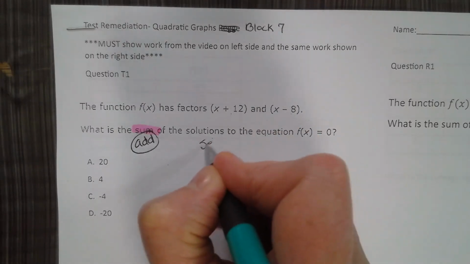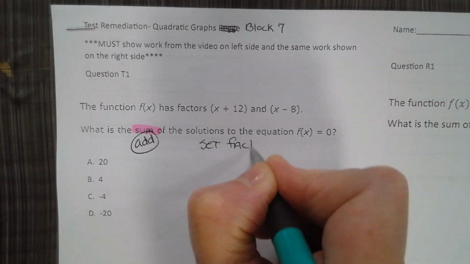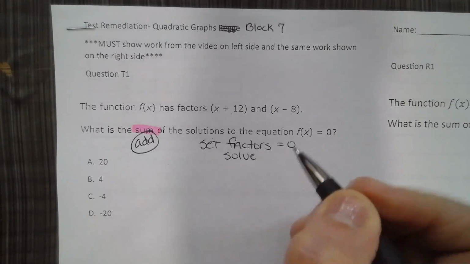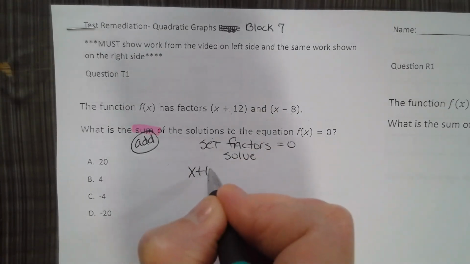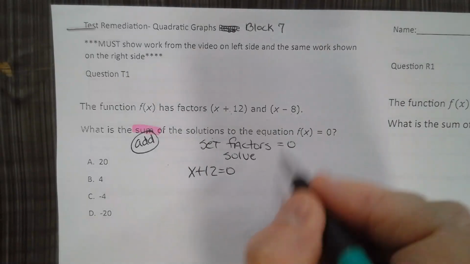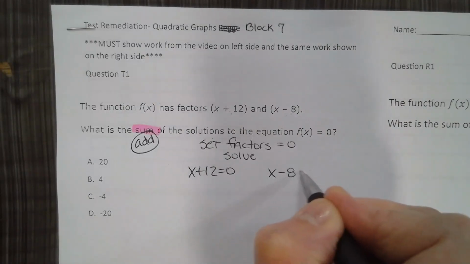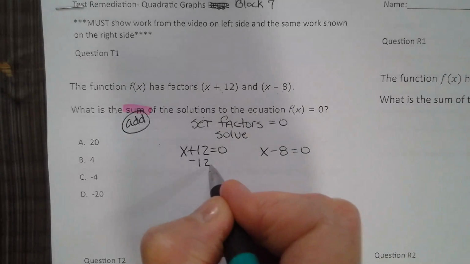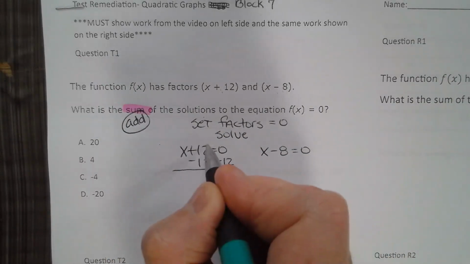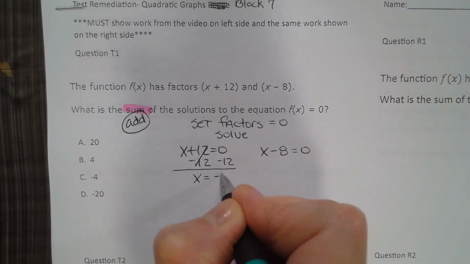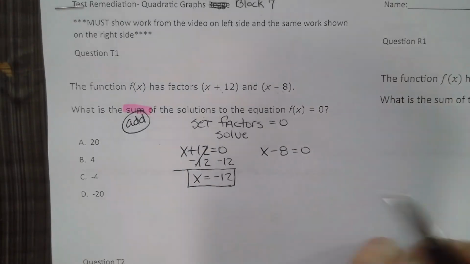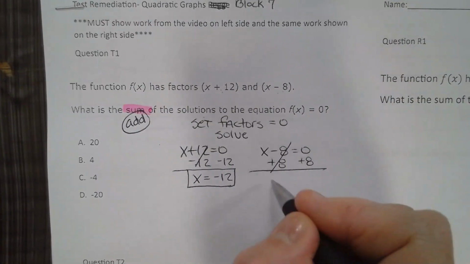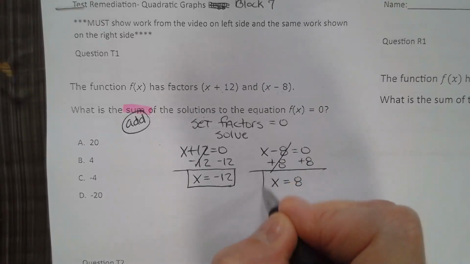We set our factors equal to 0 and we solve them. So we're going to set x plus 12 equal to 0. We're going to set x minus 8 equal to 0. We're going to solve them. So these are one-step equations. We're going to subtract 12 on both sides, and one of my solutions is negative 12. We're going to add 8 on both sides, and the other solution is a positive 8.